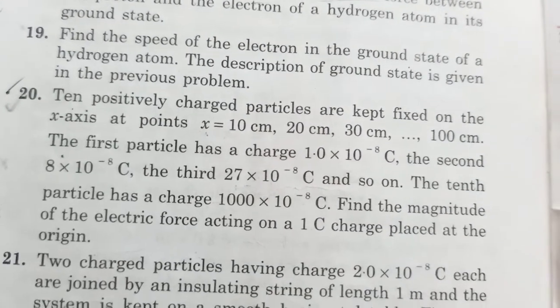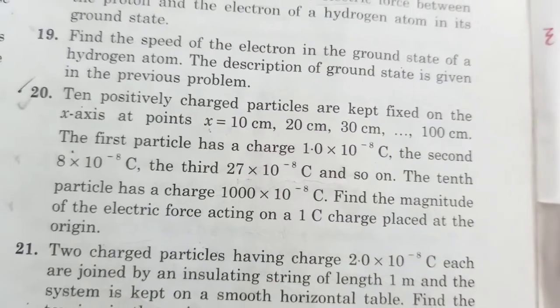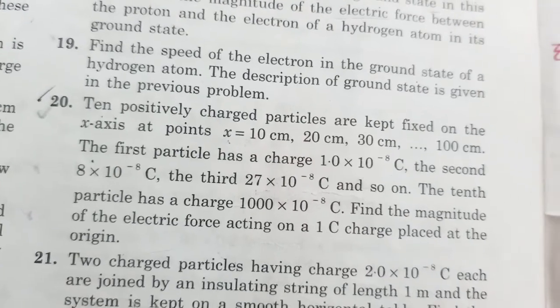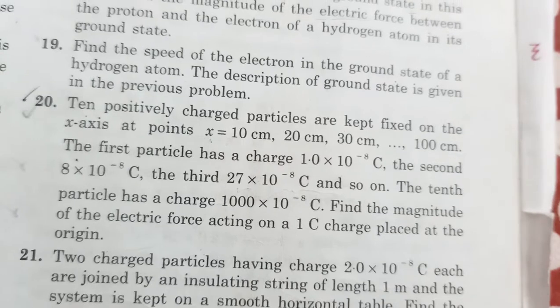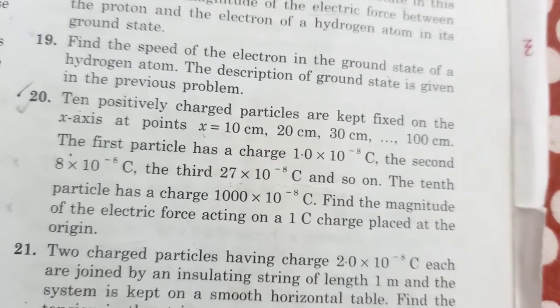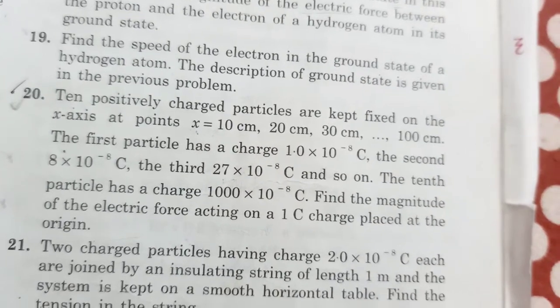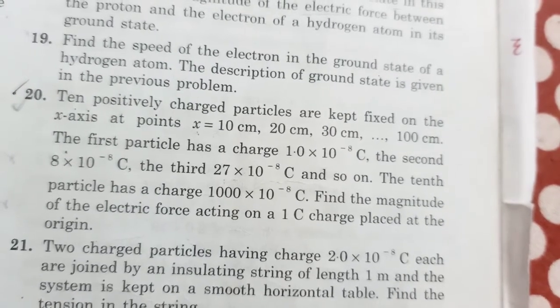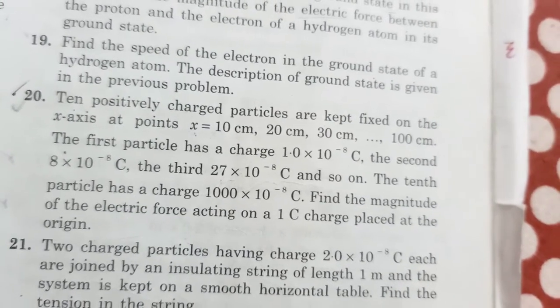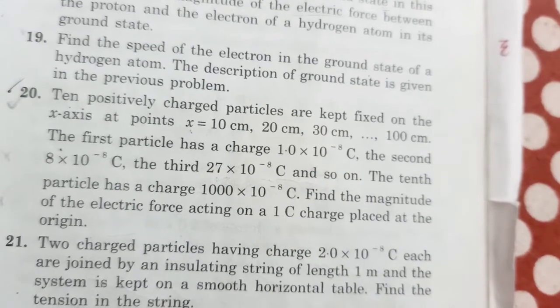The question is: 10 positively charged particles are kept fixed on the x-axis at positions x equal to 10, 20, 30, 40, 50, 60, 70, 80, 90, 100. So there are 10 charges at particular intervals.